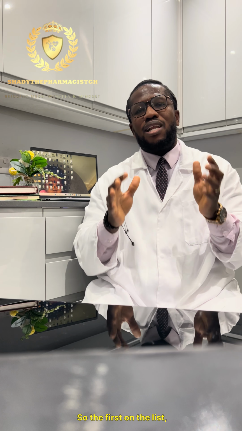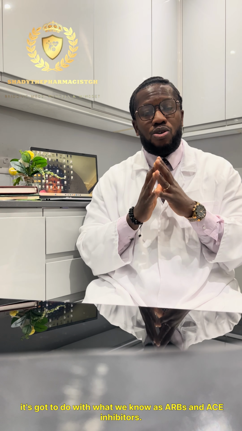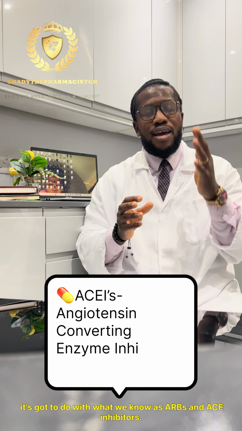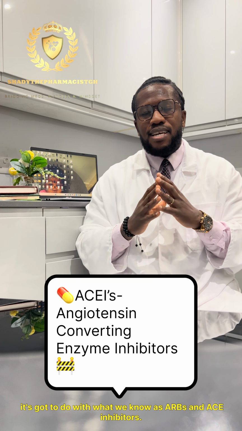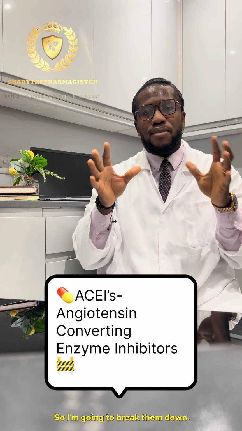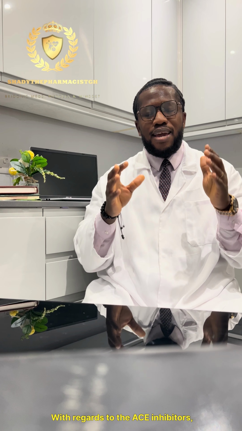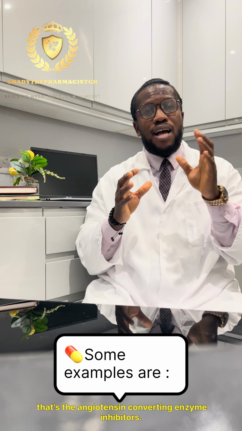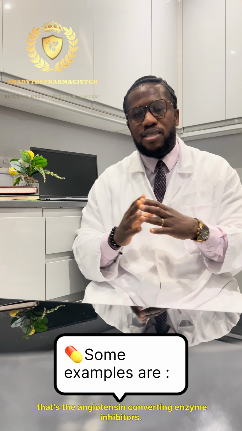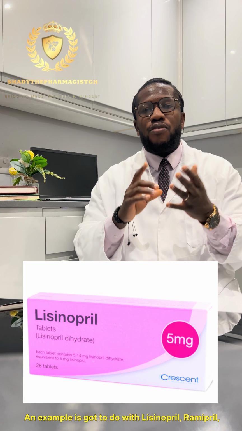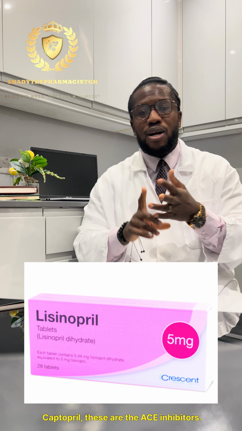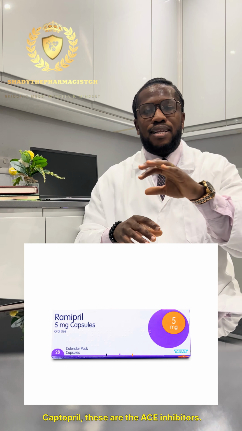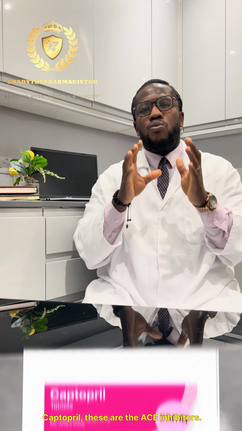The first on the list with regards to medication is what we know as ARBs and ACE inhibitors. I'm going to break them down. With regards to the ACE inhibitors, that's the angiotensin converting enzyme inhibitors, examples are lisinopril, ramipril, and captopril.